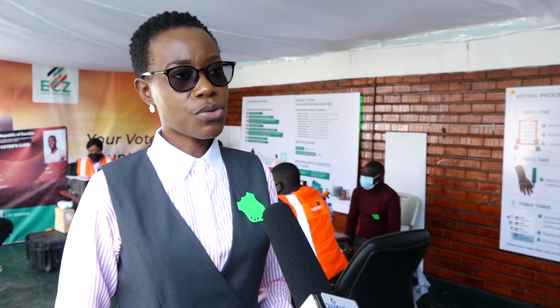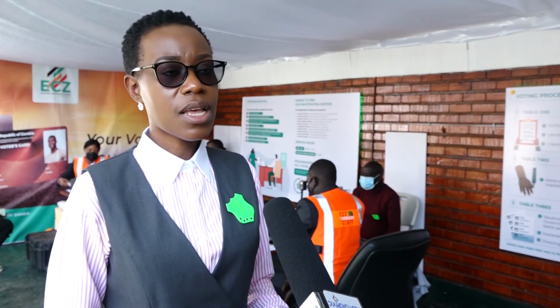And especially for voter education, those that have got an opportunity to come through, you should be able to come and we'll take you through, most of the questions that you have will be answered, and we'll provide you with information in terms of brochures that you can read at your own time.